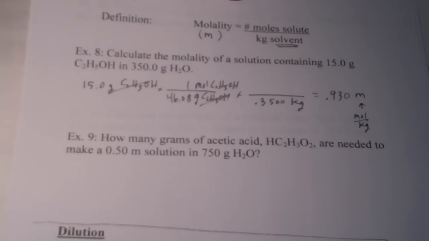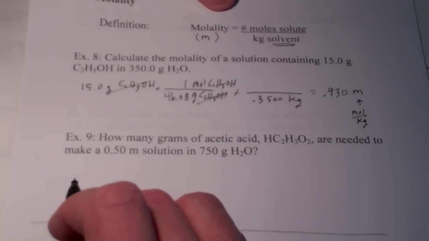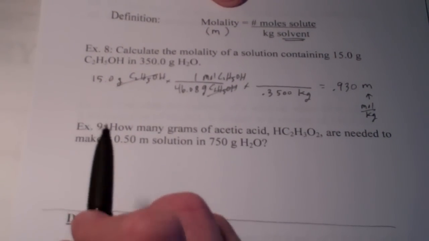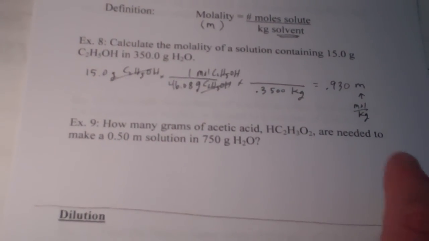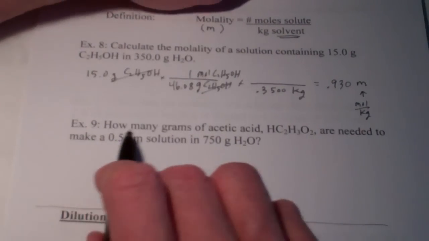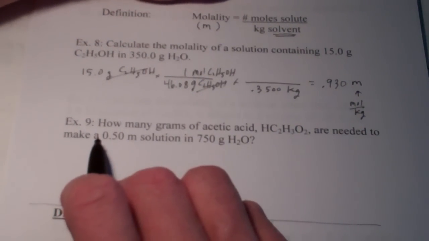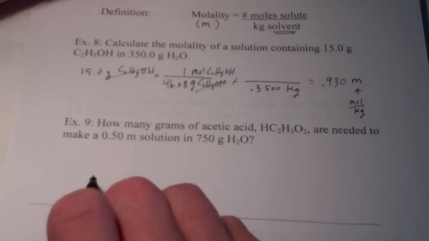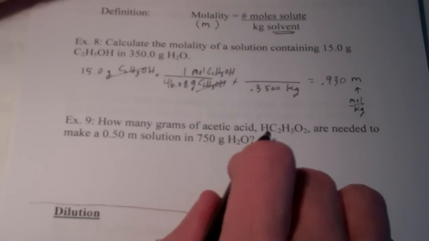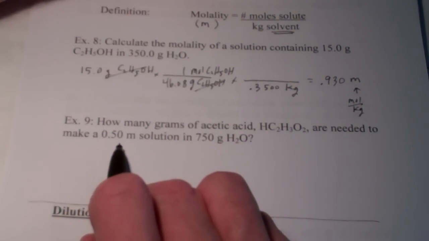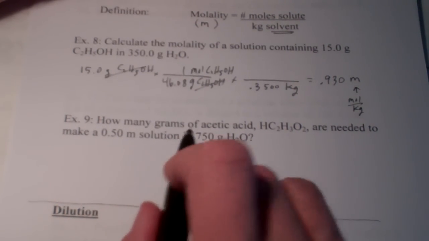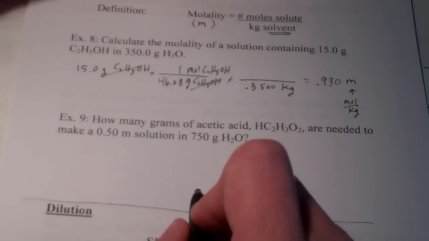Okay, one more problem for the day, and we'll wrap this up. This has gone much longer than I'd like it to normally, so thanks for sticking with me. But you did ask me to do more examples for you when it came to our quantitative work. So here we go. Example number 9. How many grams of acetic acid are needed to make a 0.50 molal solution in 750 grams of water?